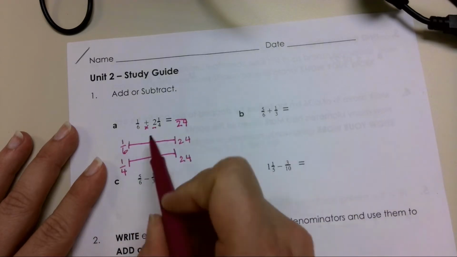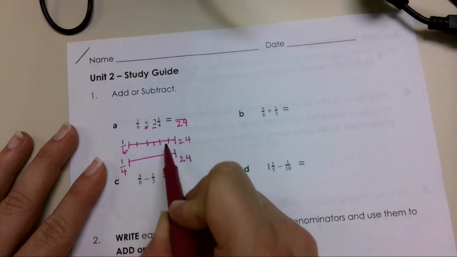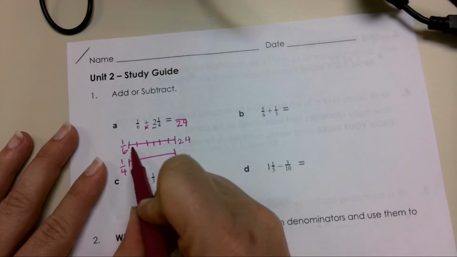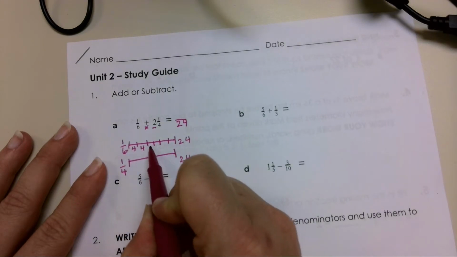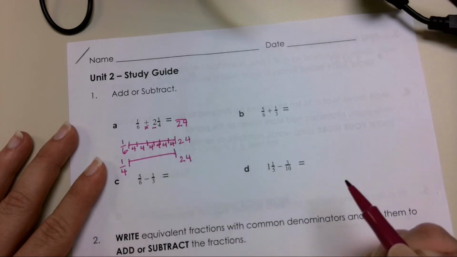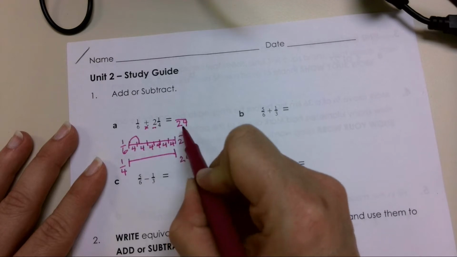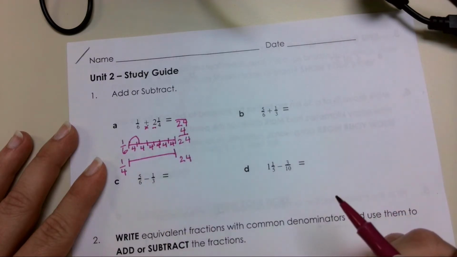So with this 1/6, I'm going to split this line into 6 equal pieces. So I split it into thirds, and then I split it in half. And I know that each piece has 4 in it. So if I split the 24 into 6 pieces, they all have 4. I only want one of those. So then 1/6 is equal to 4 24ths.